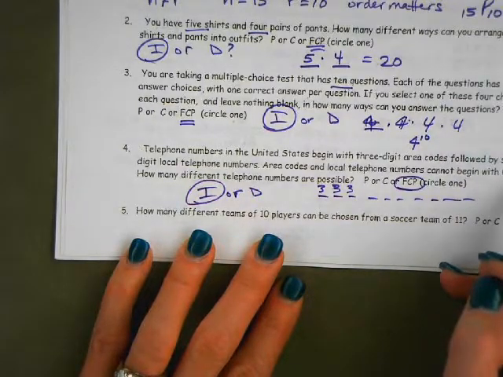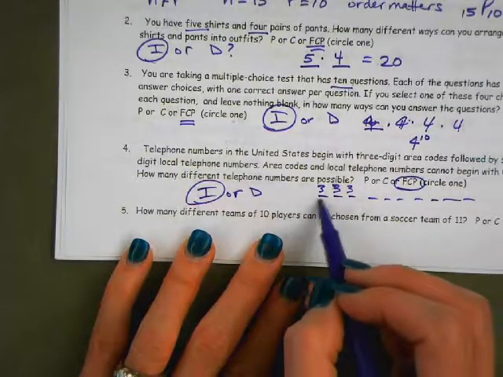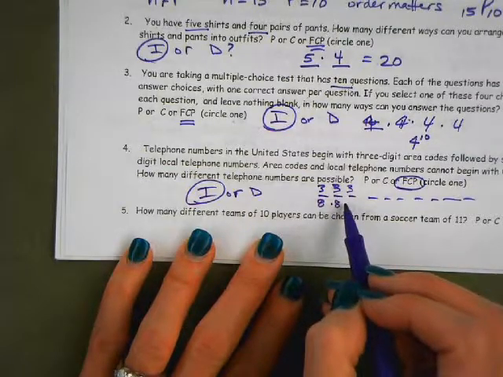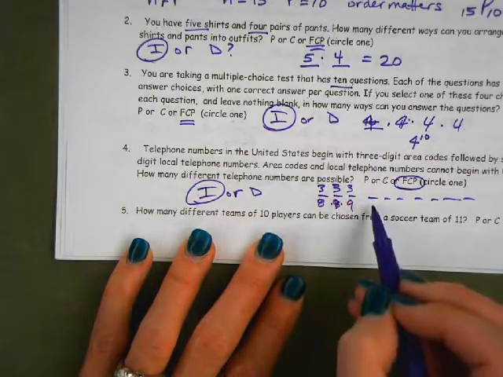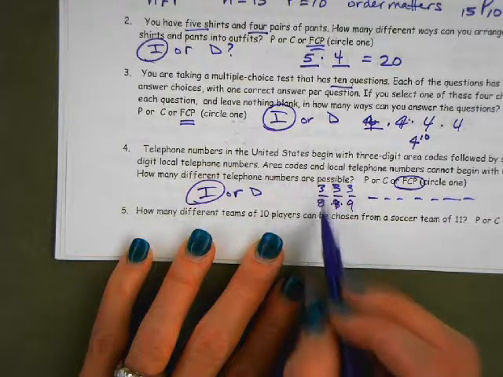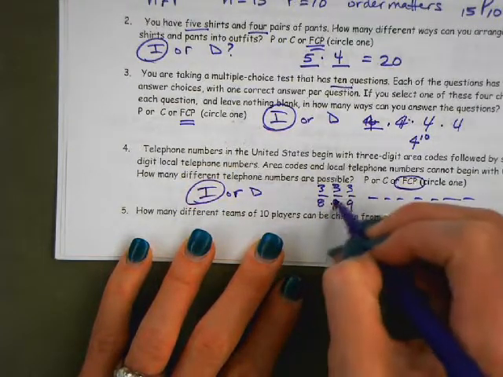Okay. It cannot begin with a 0 or a 1. So that would limit your values down here. So this would be like 8 times 8. No, this would be 9 times 9, because you can't use a 0 or 1 in the first digit. Okay. And then, oh, this would be 10. It'd be 10 and 10.